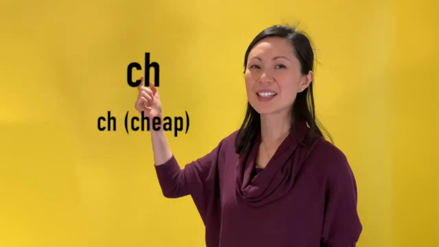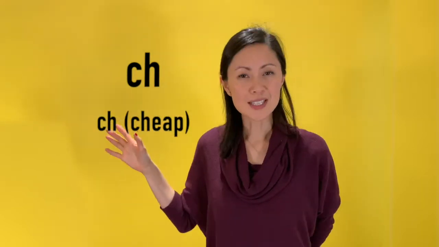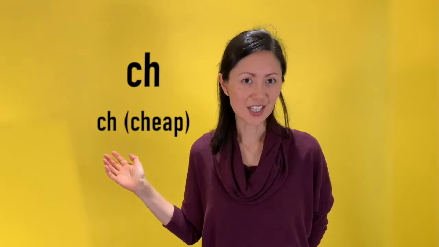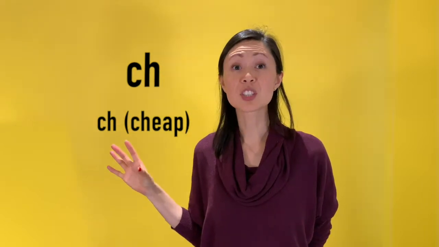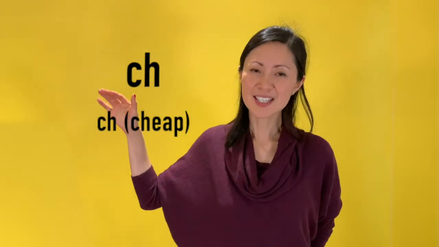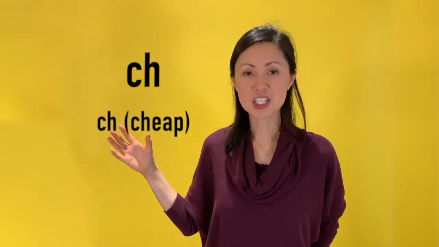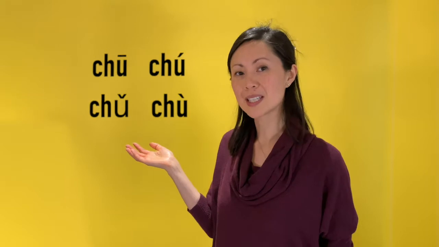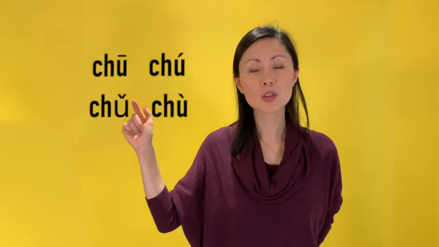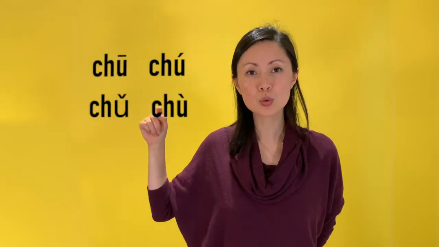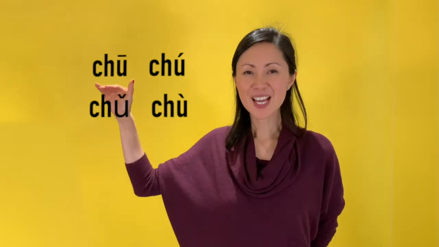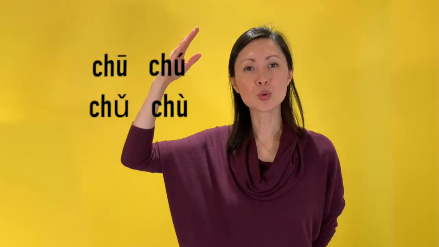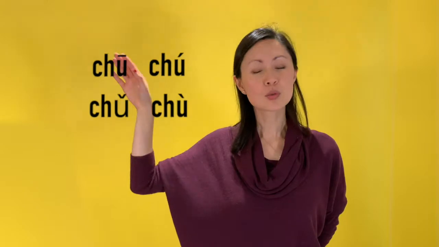Okay, so the next set of letters we're looking at in Pinyin is CH. This is quite easy because it's quite similar to a CH in English, for example, in the word cheap. Okay, so it's ch, ch. We're going to practice it with the letter U afterwards, which if you remember is like a U. So you've got ch, u, chu. Ready? Chu, chu, chu.